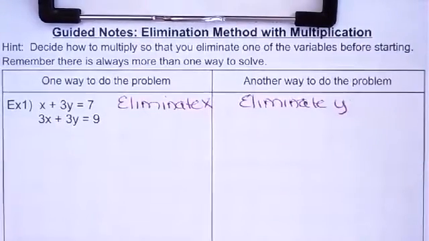This is the video notes that's going to go with our guided notes for elimination method with multiplication. So in the last lesson, we looked at the very basic types of elimination problems where we just combined our two equations and we eliminated a variable. But many times that's not an option, okay?